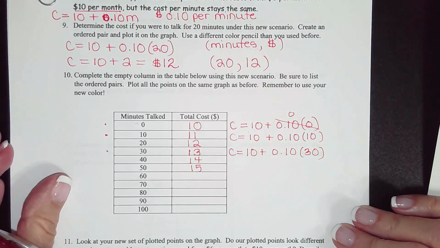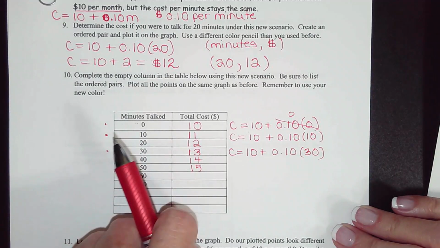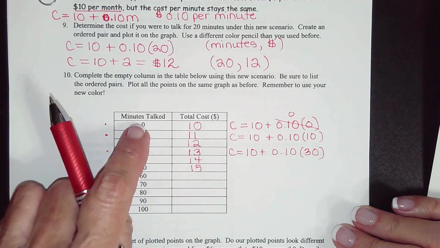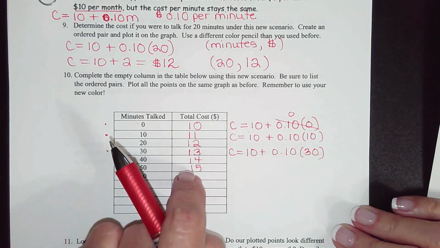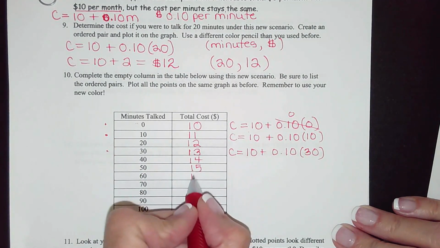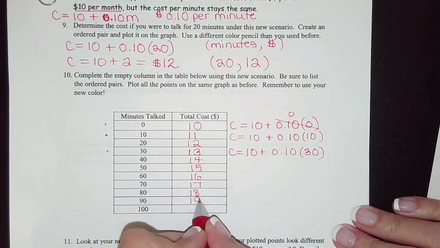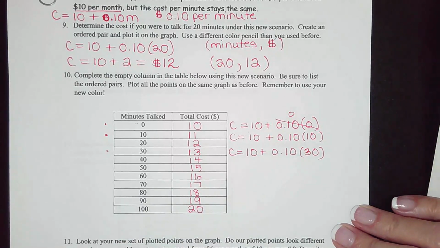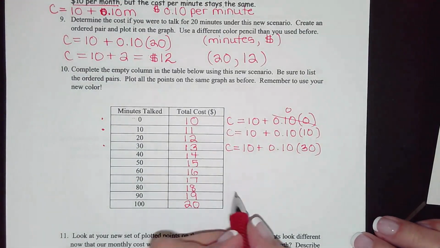Because I've seen on a test before where students just assumed these were in order and filled this in and they got it wrong. So make sure these are in order first, which I didn't do, but I thought about it as I was in the middle. So since they're in order, we can do this in order. And what I always do, especially when I'm on a test, is figure out the last one, and then I can tell if I did the table right.